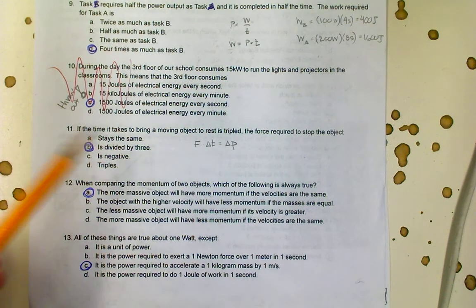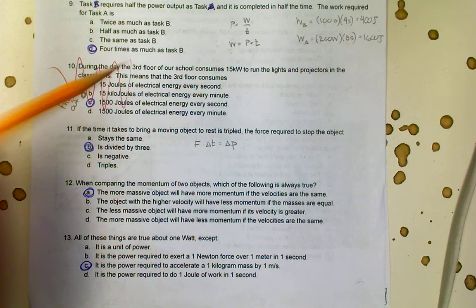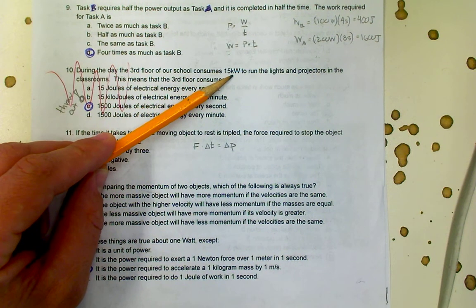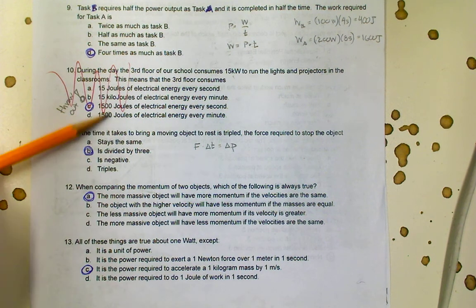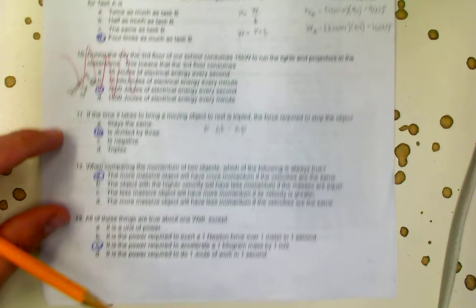Number 10 I threw out largely because for C and D I should have put 15,000 instead of 1,500, because that's what a kilo means. And so that was a typo on my part. There is no correct answer. Really, the correct answer would be 15,000 joules of electric energy every second. That's what 15 kilowatts is.